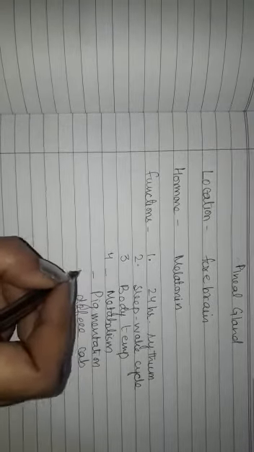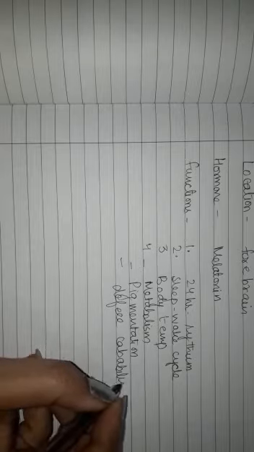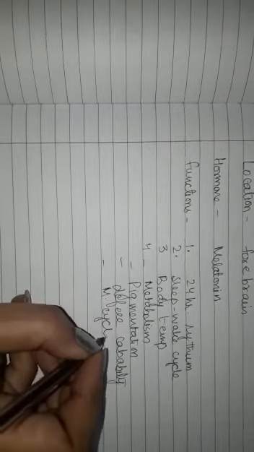It helps in maintaining metabolism, pigmentation, defense capability, and the menstrual cycle is controlled by pineal gland.